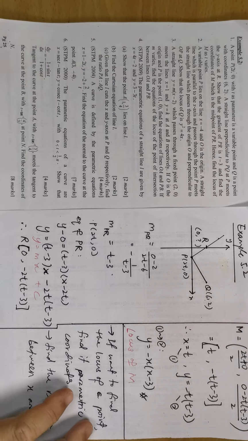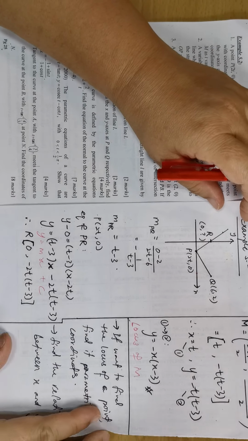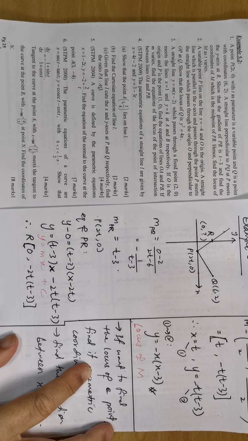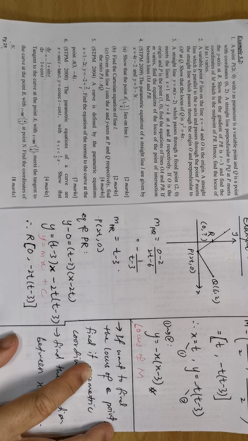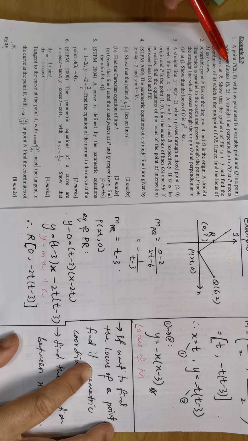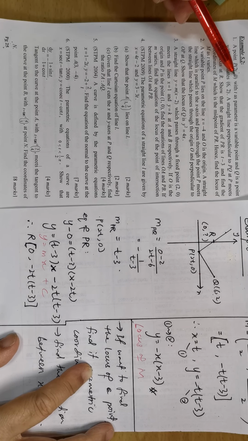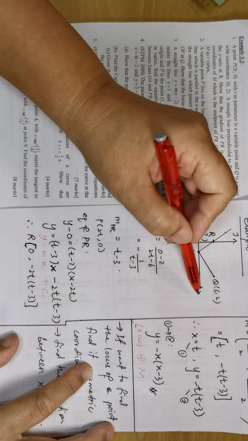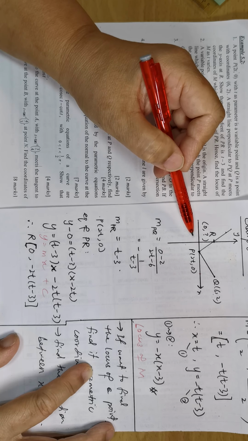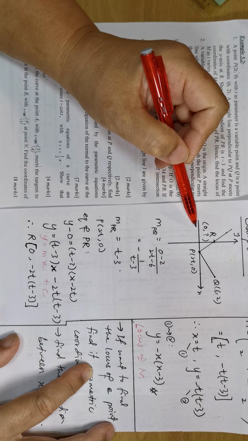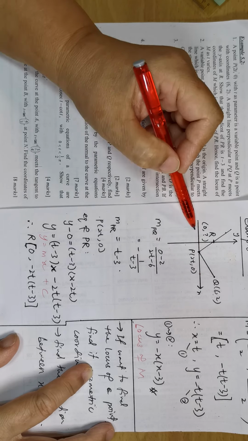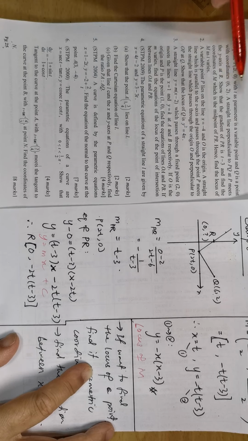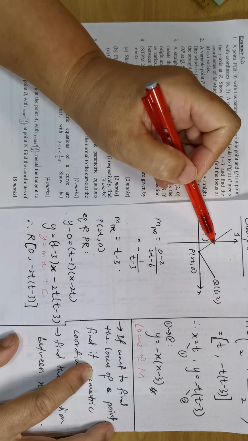First, we always sketch a graph, so that it's easier for you to continue. The question says P is moving, with x equals 2t and y equals 0. This one's simpler because y is always 0, which means it's on the x-axis. So P moves along the x-axis. Then Q is a fixed point (6, 2), so Q is here.